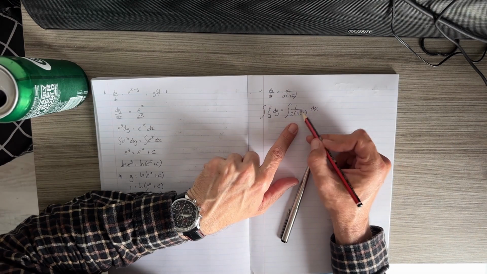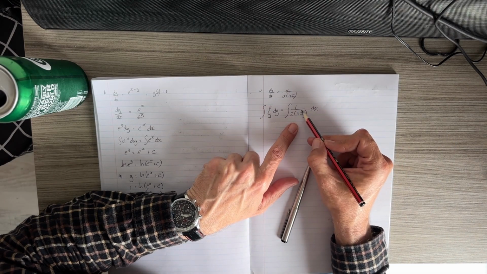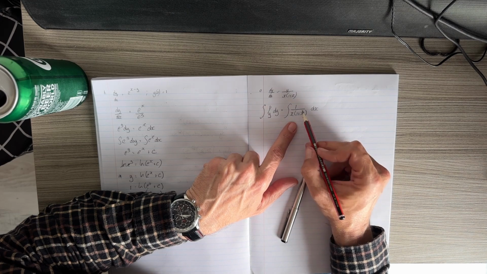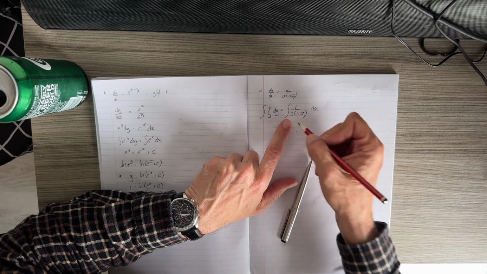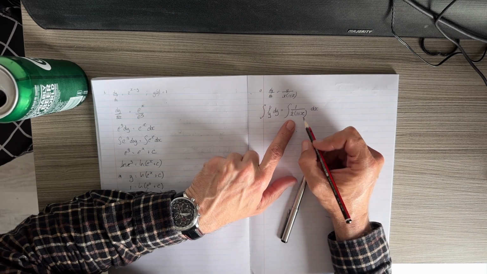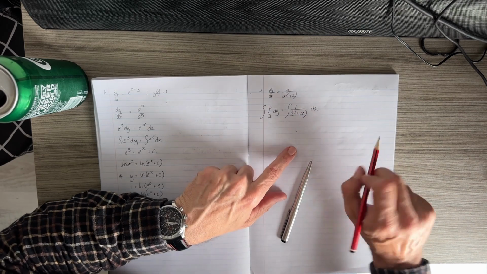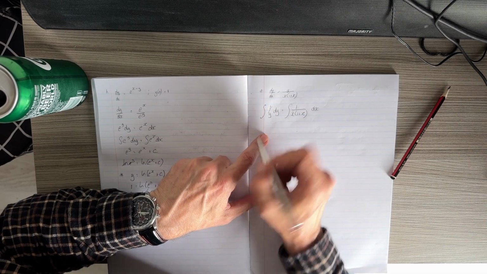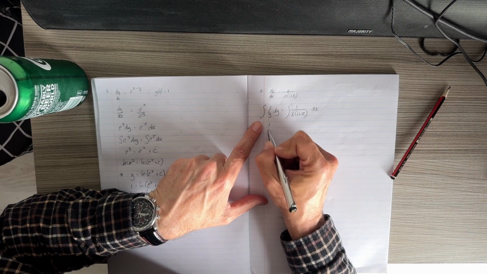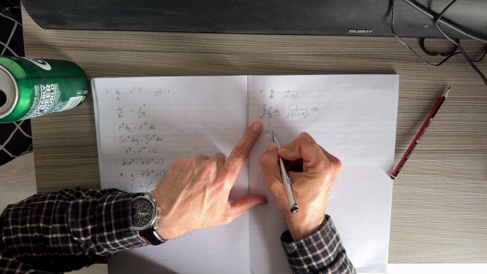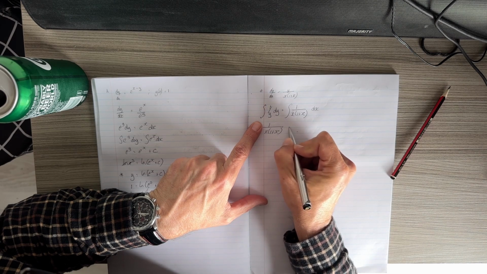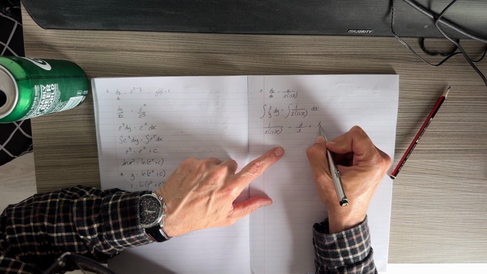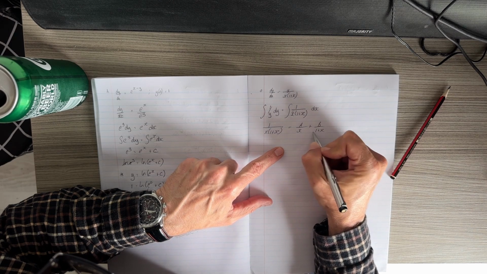But this is not so easy. But gentlemen, think of it. You've seen this before in partial fractions. You've got one term there, and you've got another term there. So before we carry on, we can say 1 over x times 1 plus x is equal to a over x plus b over 1 plus x.